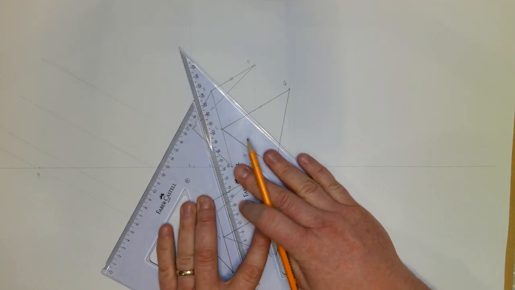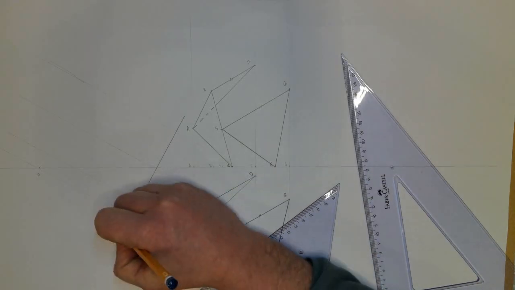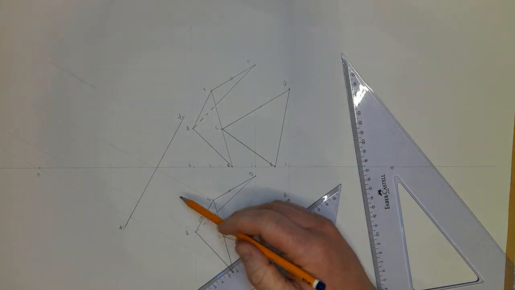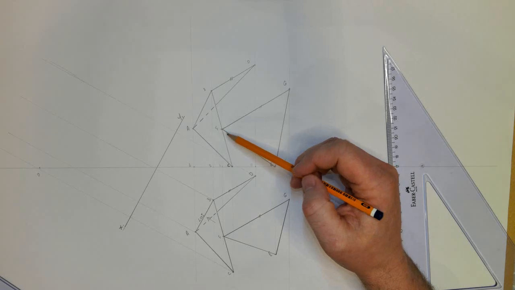To do that, it just goes parallel to the line AB already. So this is a ground line. Again, it's an elevation we're taking, so the heights of the points don't actually change.